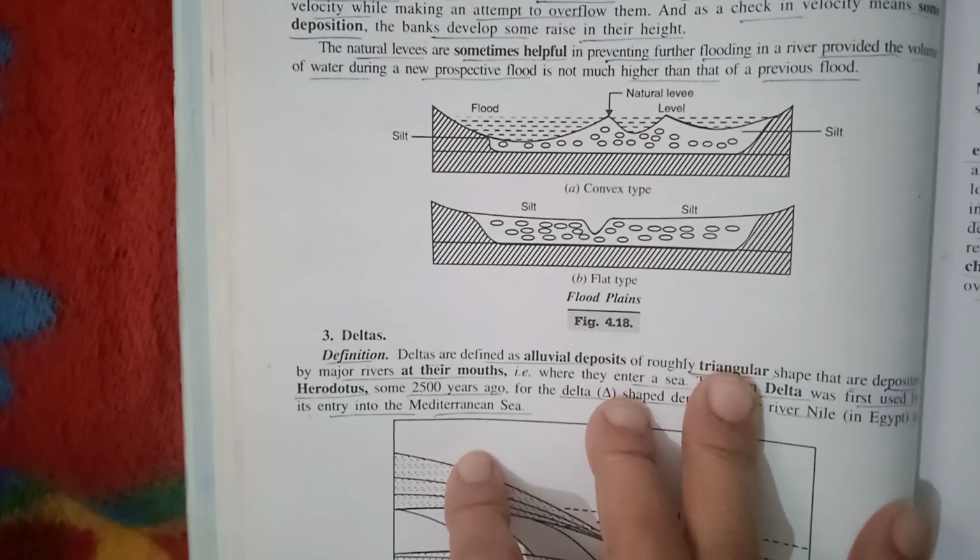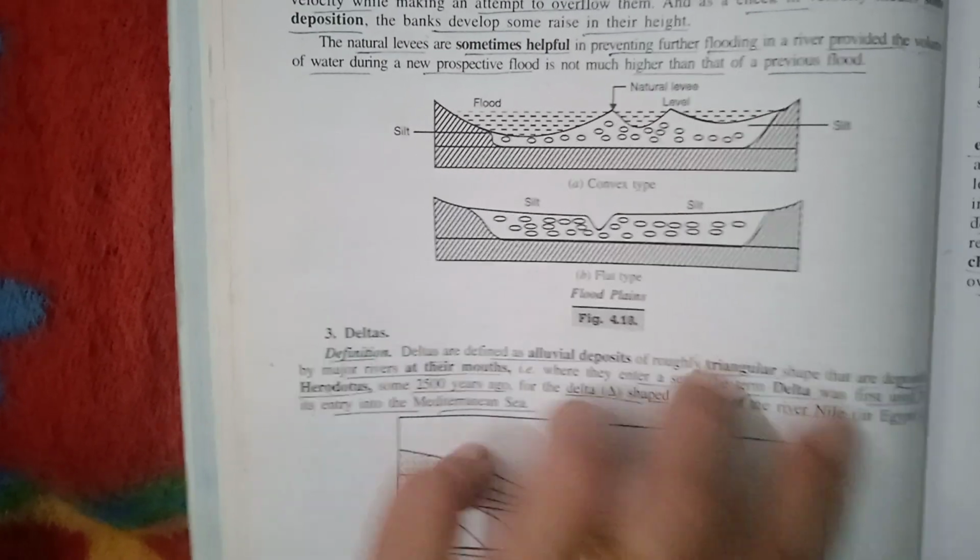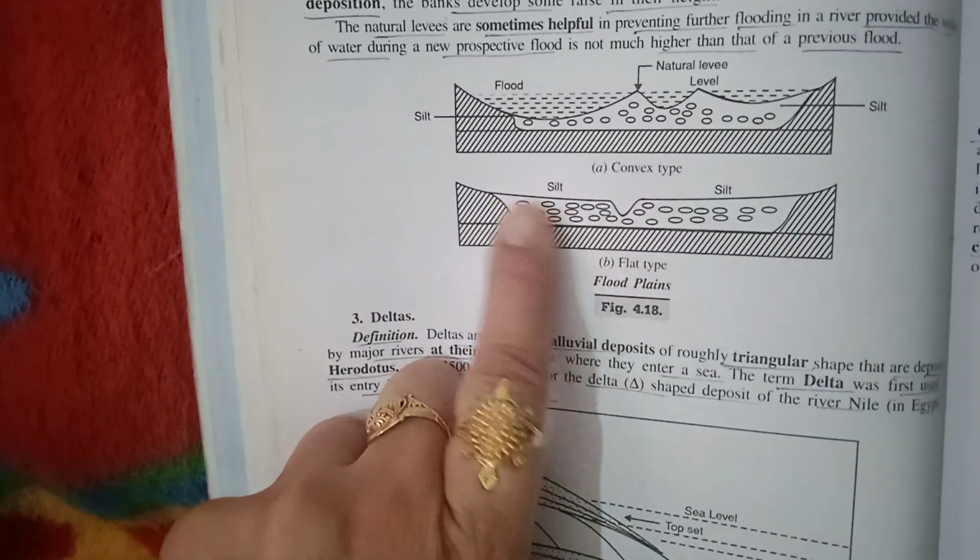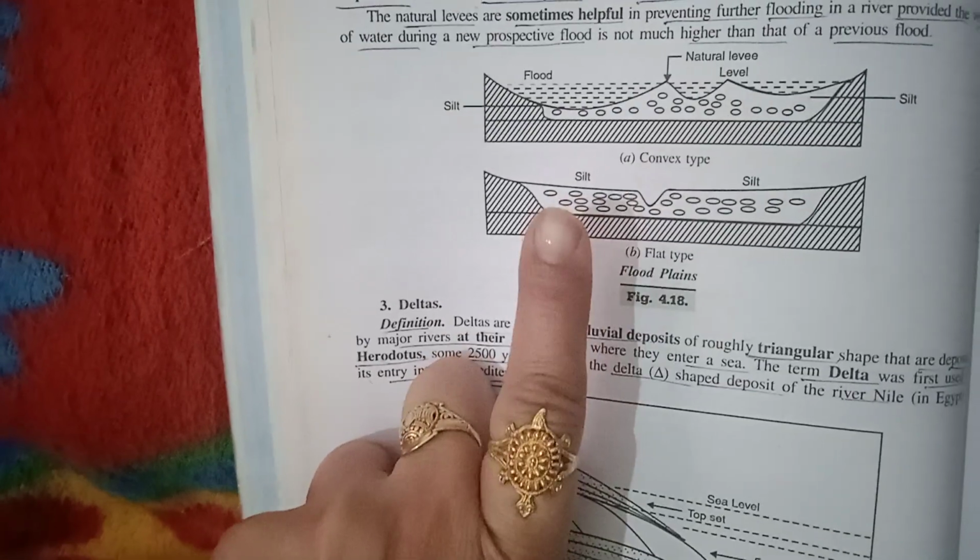So, flood, natural levee and level. This is the flood in the figure, convex type, and this flat type, silt. So don't forget to make a diagram.